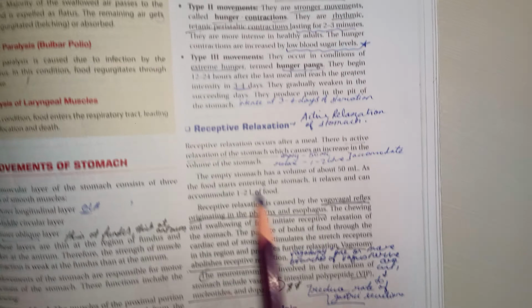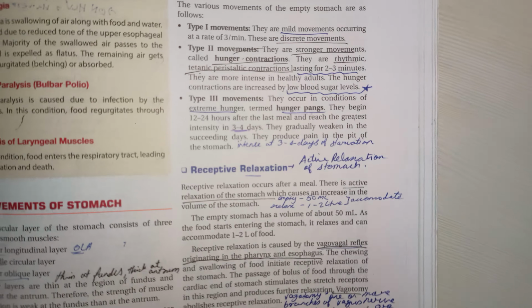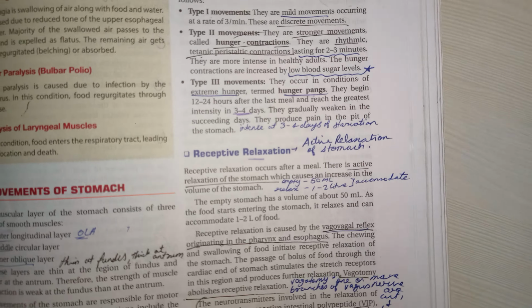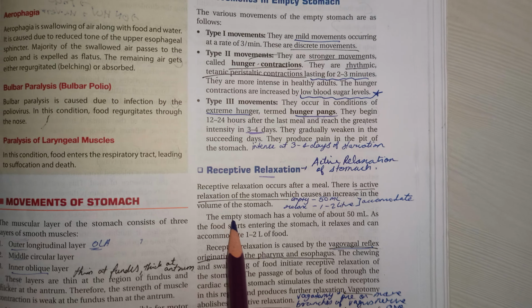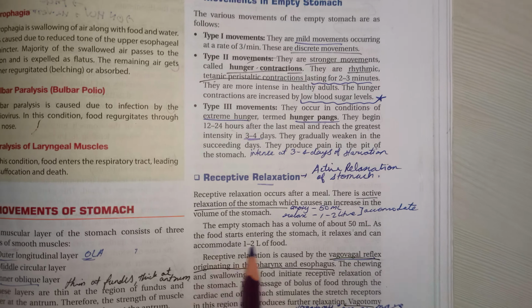Now the receptive relaxation. What is the meaning of relaxation? It is active relaxation of the stomach. When should it occur? When the stomach is full. So what is the volume of empty stomach? It is 50 ml, and it can accommodate about 1 to 2 liters of food.